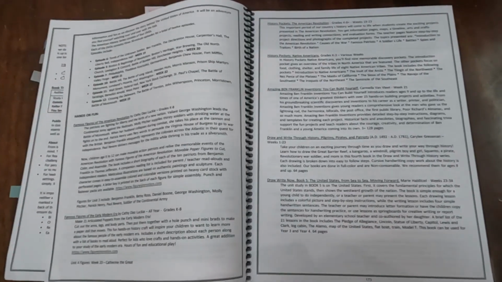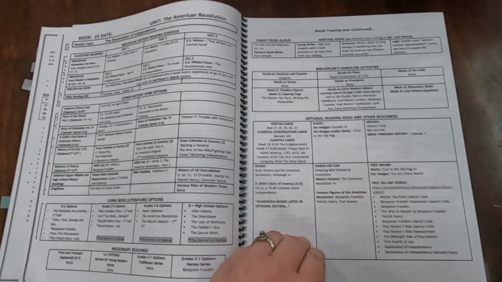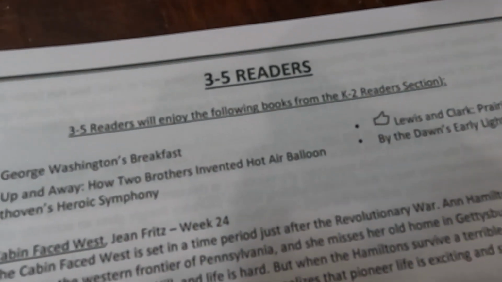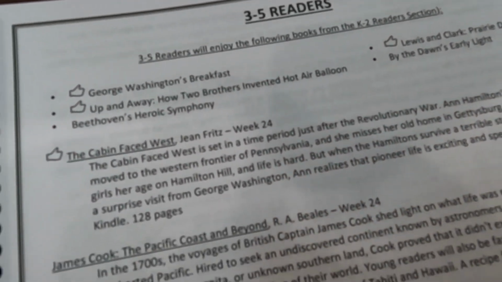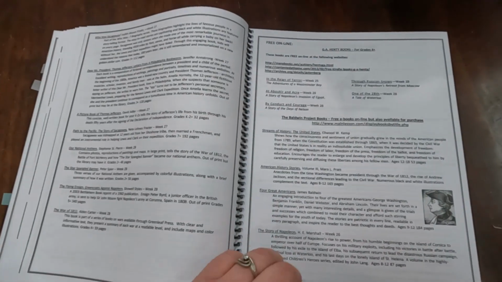There's also suggestions on independent reads, chapter books, family reads, read alouds. This is really going to give you so many options. Make sure that you are reading all of it though, and it'll help to explain how things go. There's a lot of prep involved with understanding and getting familiarized with Biblioplan.